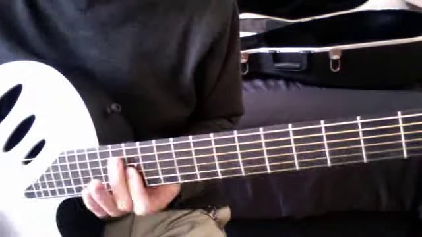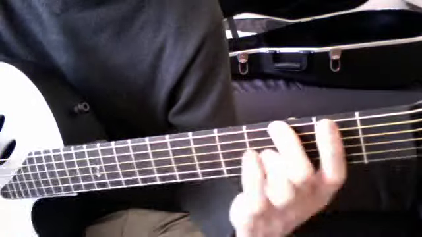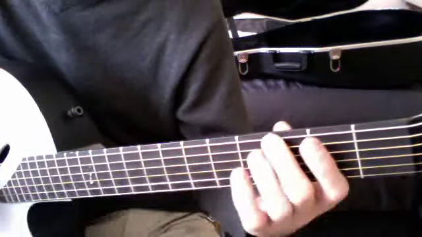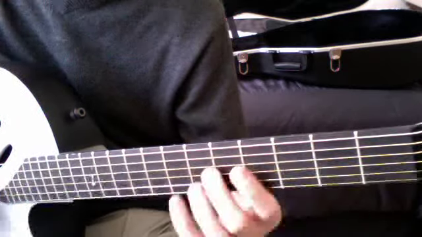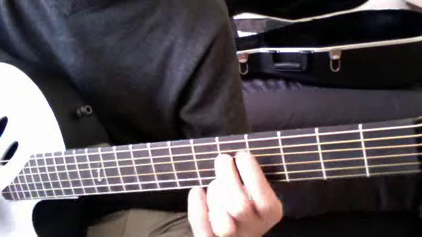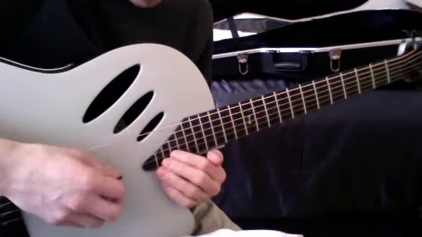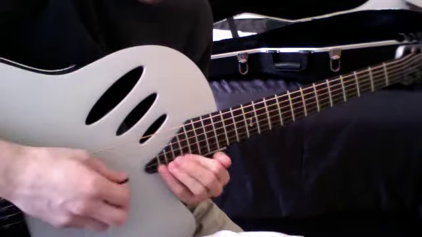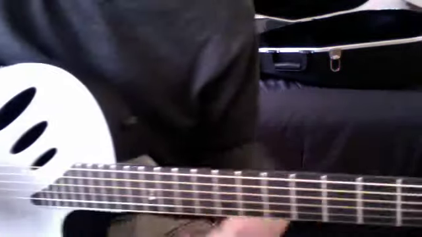Okay, so let's say that you have this E minor, and then you were to go G, D, C, B, A, G. Well, I can play these notes G, D, C, B, A, G here too. So let's find this G. I can play it here too. I'll play all the way up top here. Okay, so that's the idea of octave displacement.